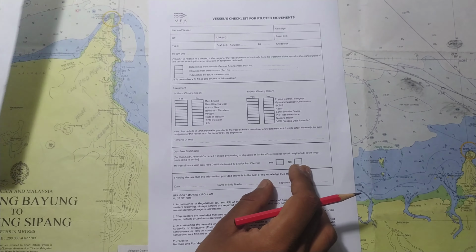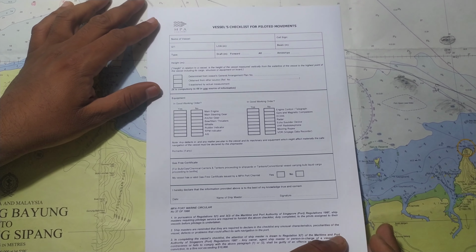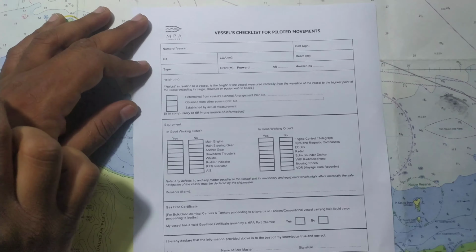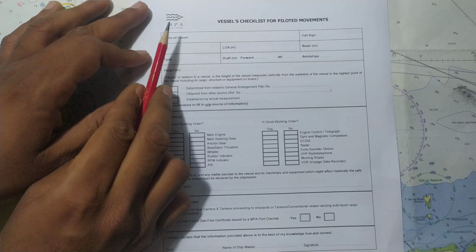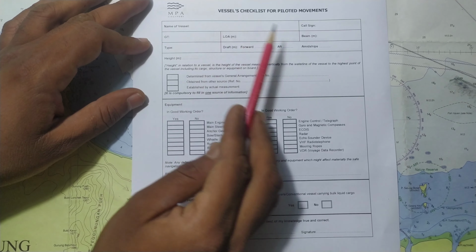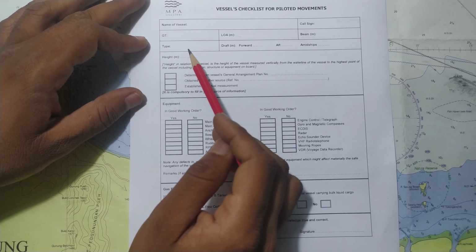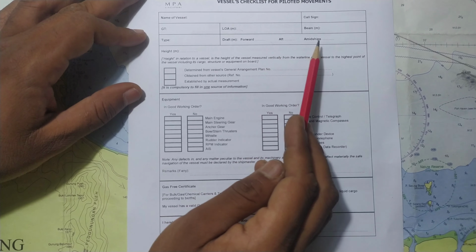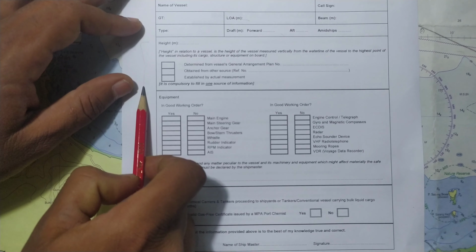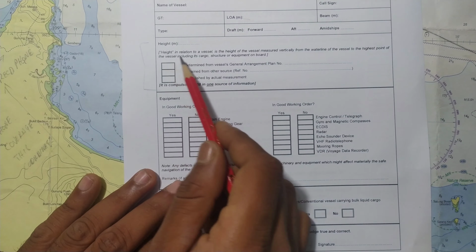So next comes, when your vessel is going to Singapore waters, there are certain checklists. The same thing, they will be giving you the pilot, we will be giving them the pilot card, then they will be giving you a certain checklist for pilot card. It's the same thing: name, call sign, gross tonnage, length overall, beam, type of ship, draft, midship draft, and the height. Then they have certain things from where the height is measured.